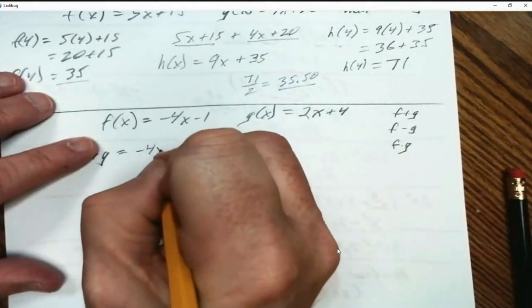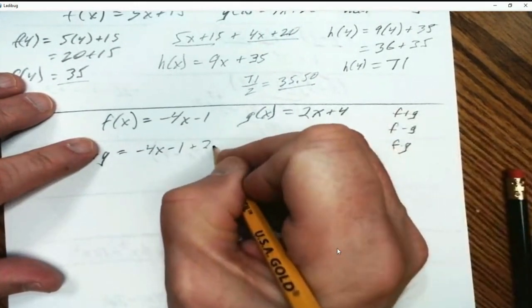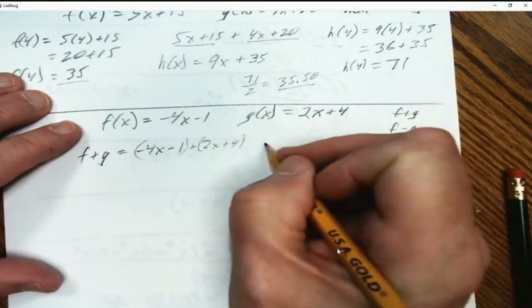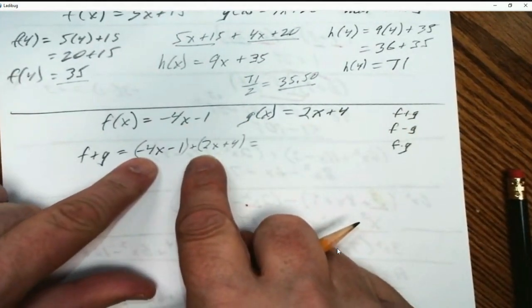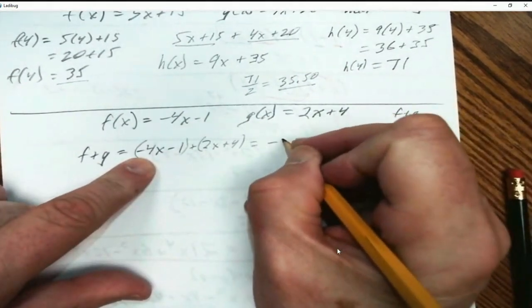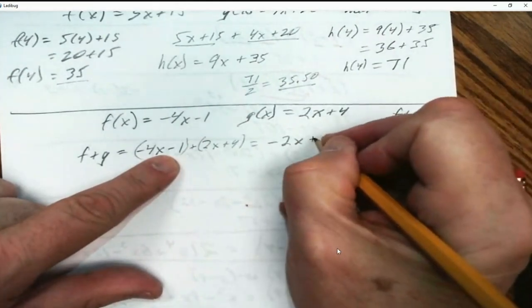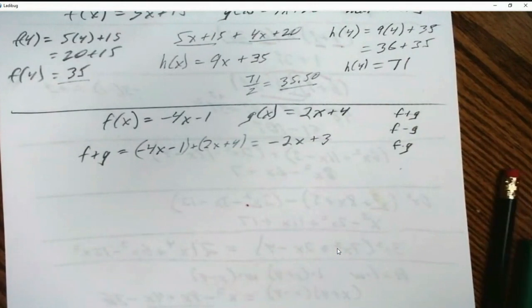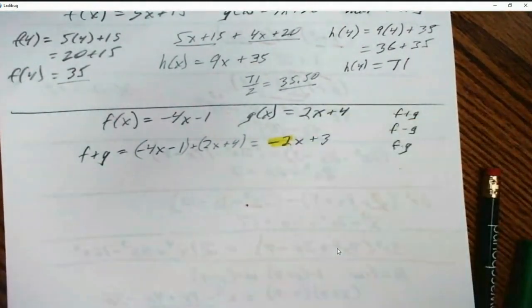Negative 4x minus 1 plus 2x plus 4. I can put that in parentheses if I want to, but we're just combining the like terms. Negative 4x and 2x are like terms, so that equals negative 2x. Negative 1 and 4 is plus 3. So that's what that equals. And what's the coefficient on the x term? Negative 2. All right, so there's our first one.